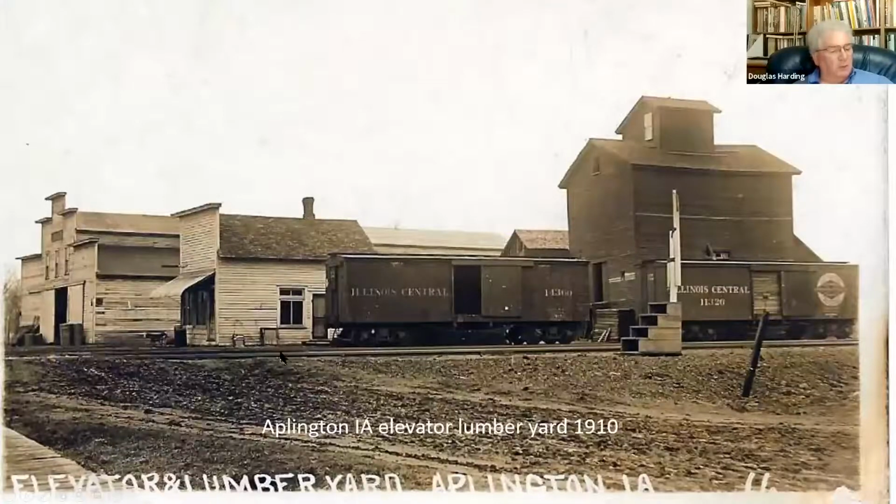Here's a typical layout of a lumberyard along the tracks. You got the grain elevator here, the office, and then there's the lumber shed right over there. There could be a track running beside it, or they may just be unloading from the team track right here behind the office and then carting the lumber over into the shed. This is Applington, Iowa, 1910. Applington's up around the Waterloo area.